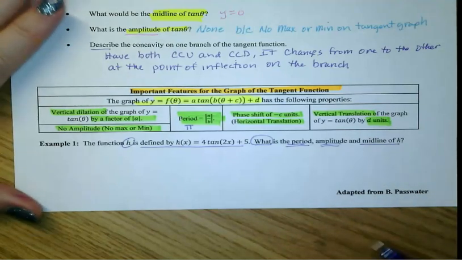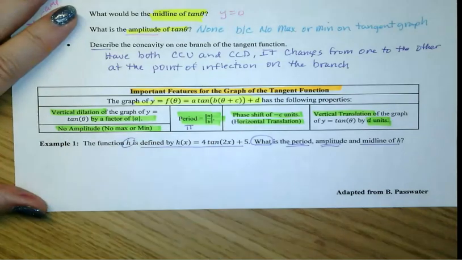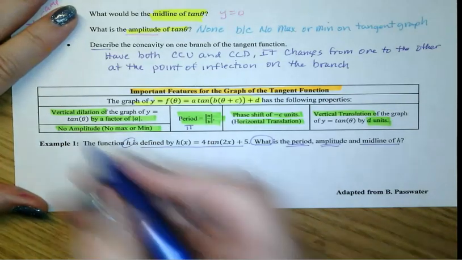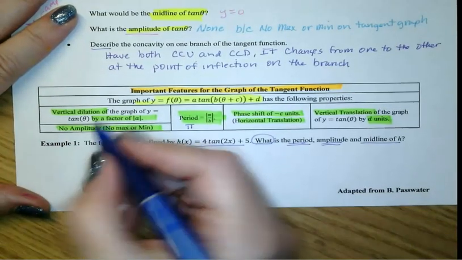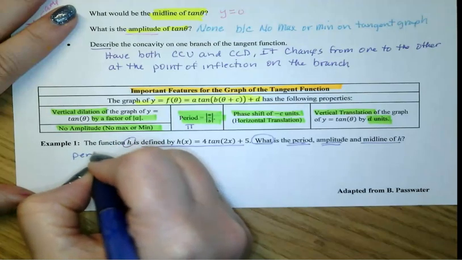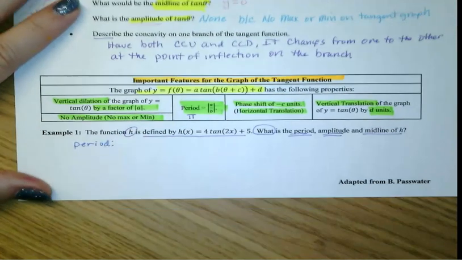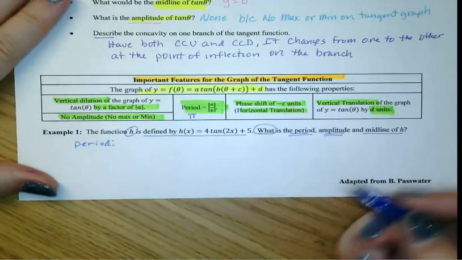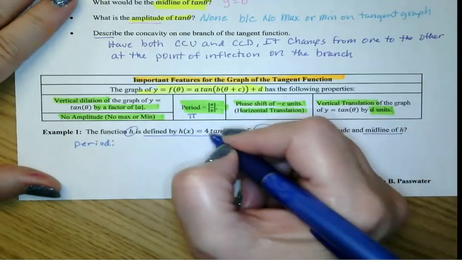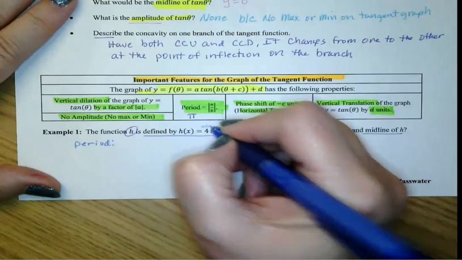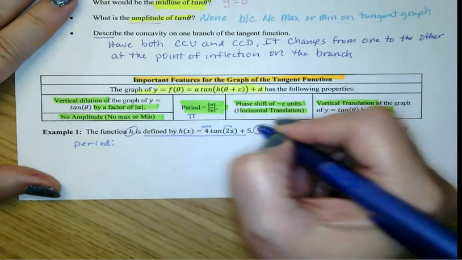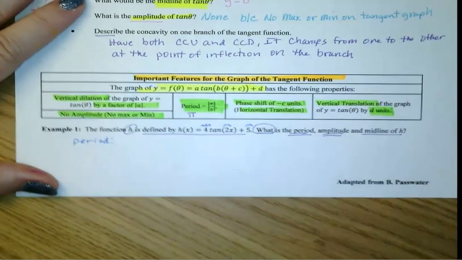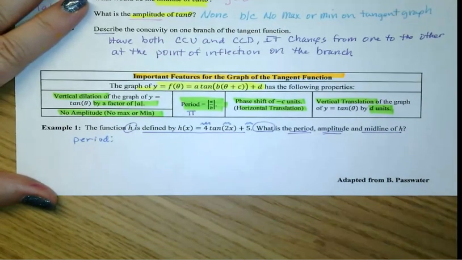So going through each piece in and of itself, let's start with period. You could do this in any order. And I'm going to write down steps as we do this. You can probably do some of this in your head, but after all, this is your notes. And so we want to pay attention to how we got to what we've got. So we've got these values that are going to help us find period, amplitude, and midline.